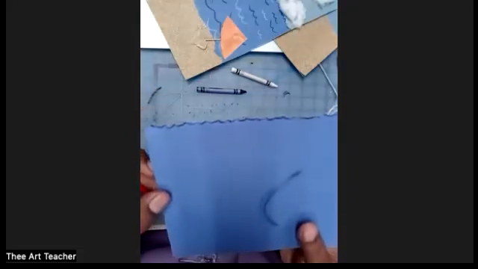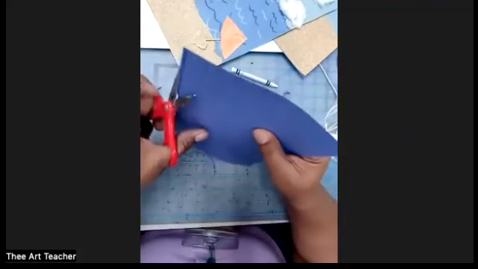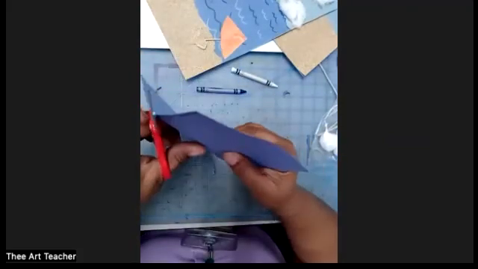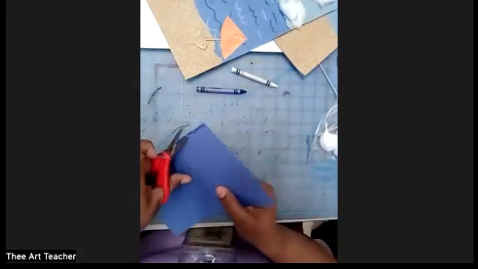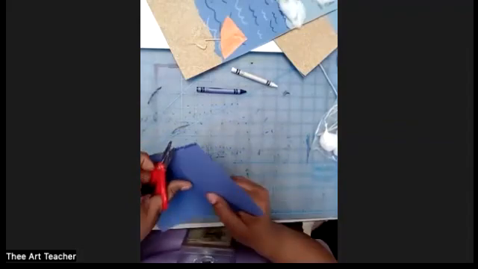As you can see, I'm getting these little tiny waves. So I'm going to go ahead and finish up and just slowly close the scissors.